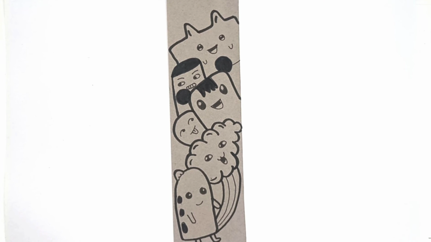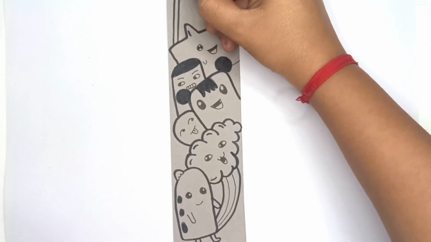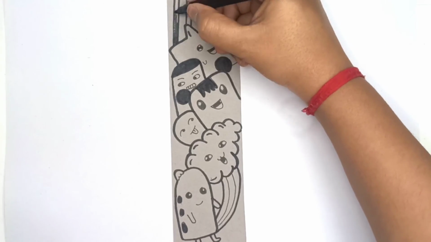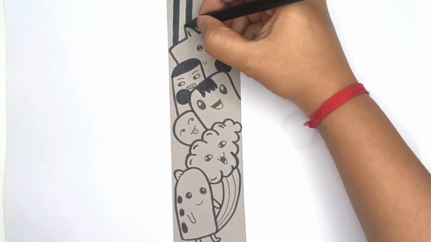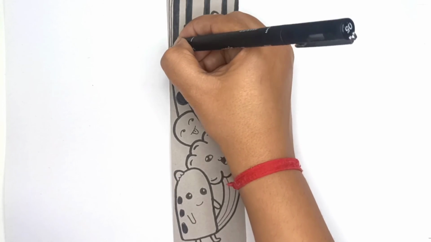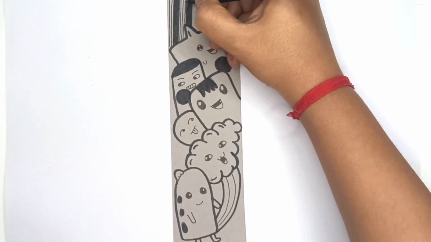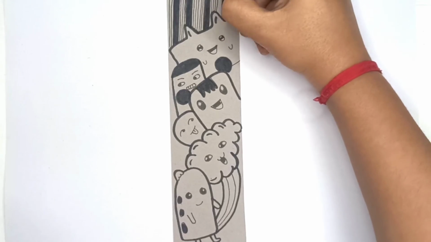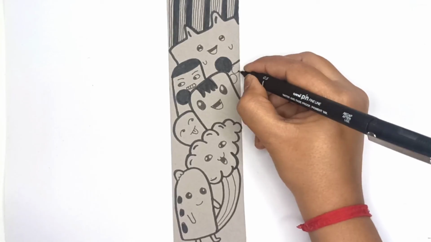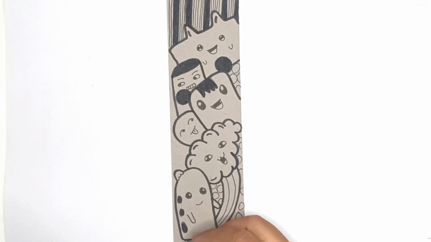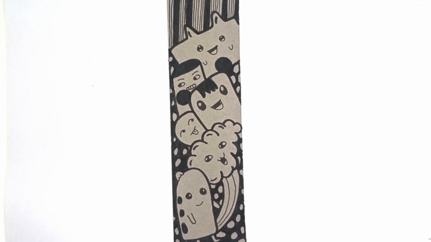So now adding borderline, and here we need to focus on filling space with patterns. Firstly, I am choosing hatching. In between hatching lines, I decided to cover a few lines with shade and adding more hatching lines for a decent look. And for the rest of the portion, I decided to cover it with a circle pattern. So here we are ready with our bookmark.